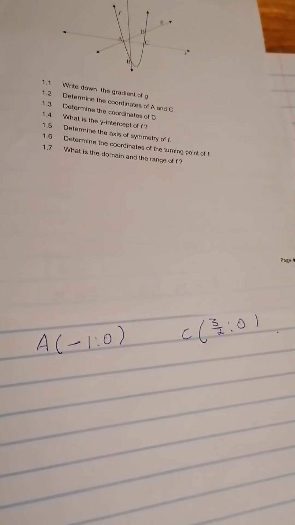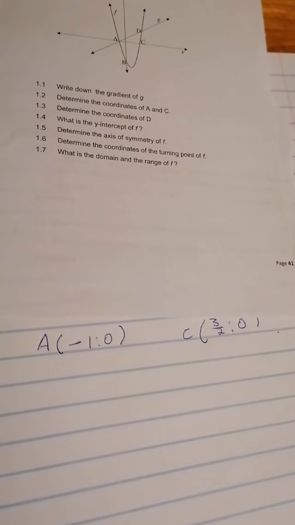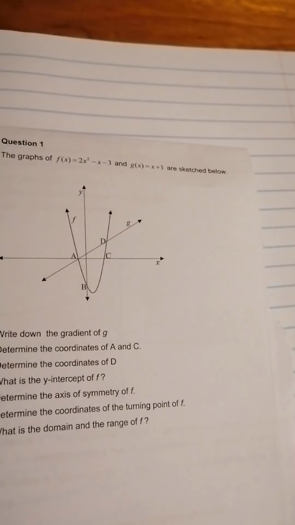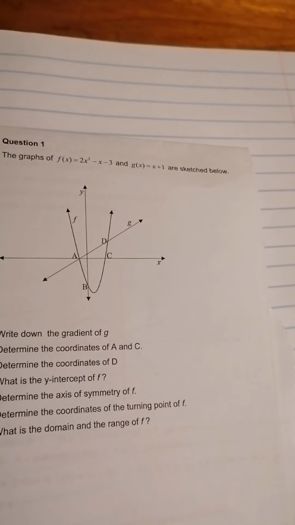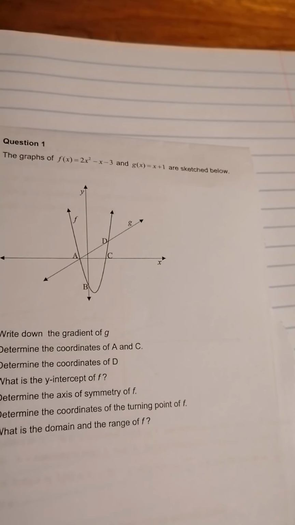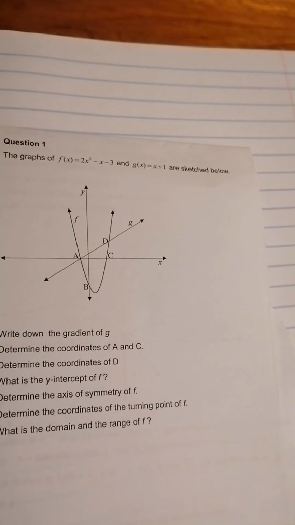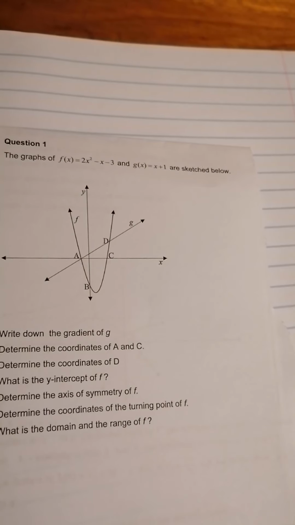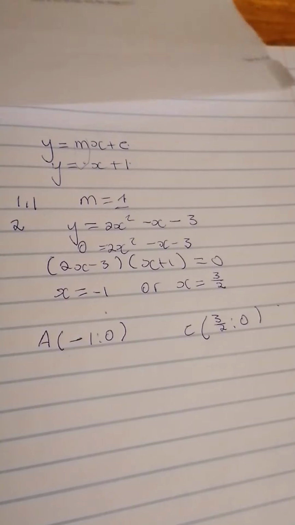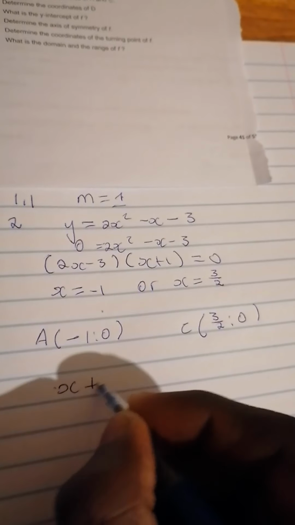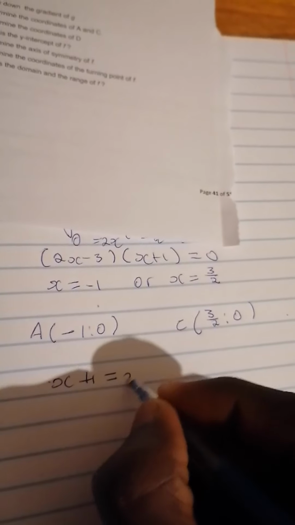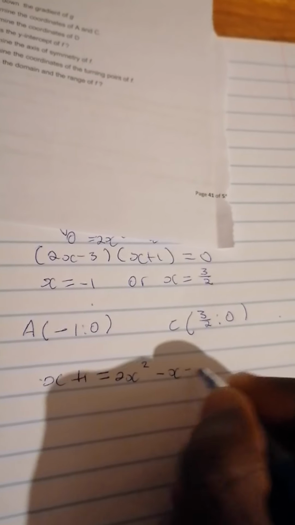Let's continue guys. For 1.3, determine the coordinates of D. D is the intersection of the graphs, where the linear and quadratic meet. So we equate the graphs. The linear one is x plus 1, which equals the quadratic one, which is 2x squared minus x minus 3.